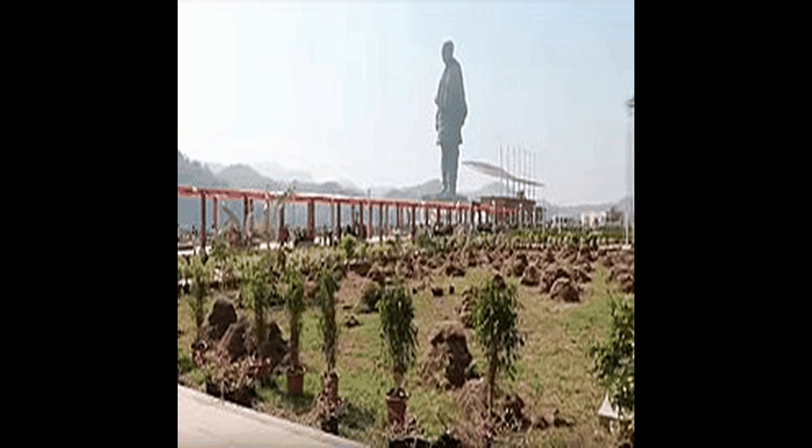Indian infrastructure company Larsen & Toubro won the contract on October 27, 2014 for its lowest bid of 2989 crore for the design, construction, and maintenance of the statue. L&T commenced the construction on October 31, 2014.